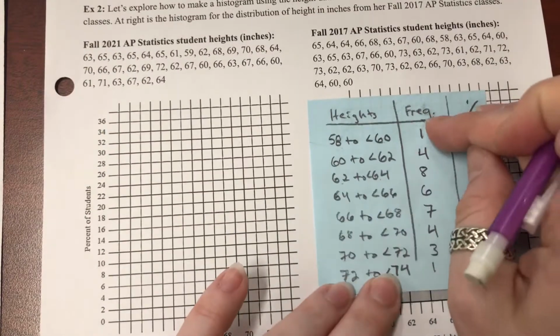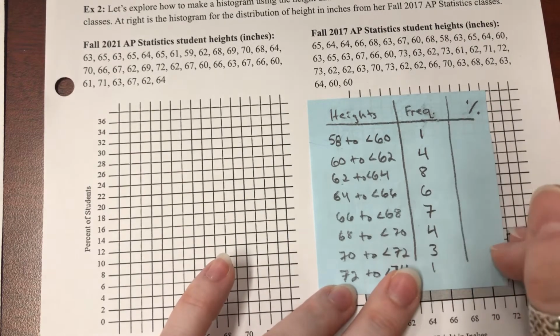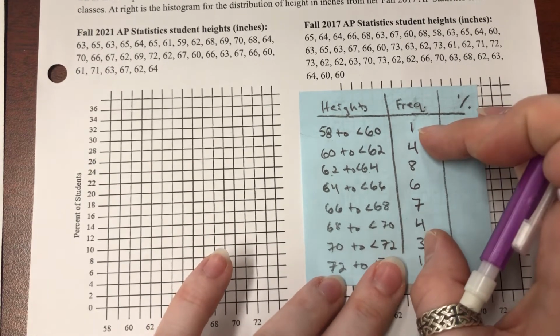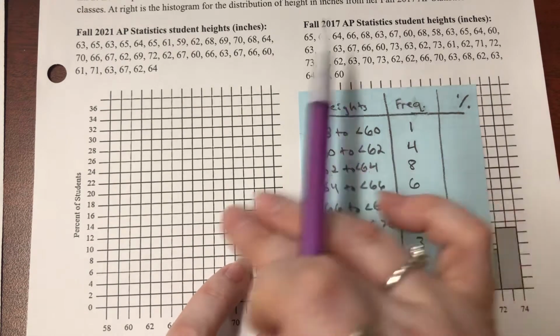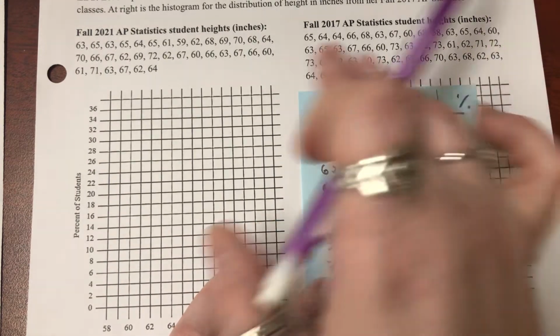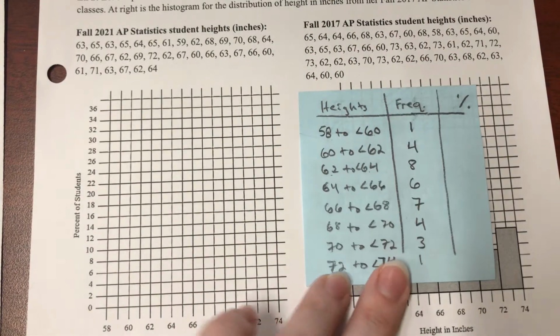And when you're just looking at a single histogram, you're not comparing it to any other data, then you can do the frequency histogram. You need a relative frequency histogram, in other words, percents, when you want to do a comparison between two data sets that have a different total number of data points.